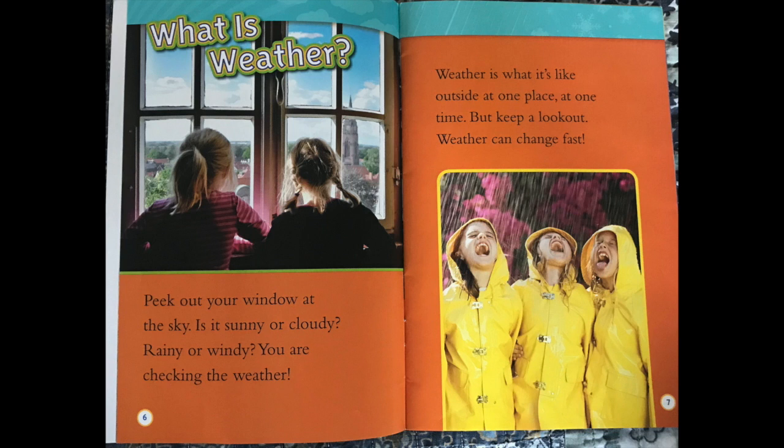"What is weather" is the next heading. Peek out your window at the sky. Is it sunny or cloudy? Rainy or windy? You are checking the weather. Weather is what it's like outside at one place at one time. But keep a lookout. Weather can change fast.